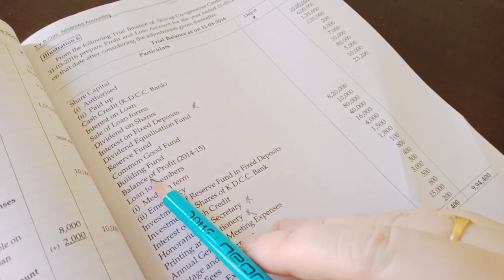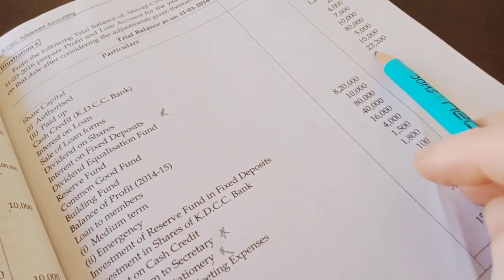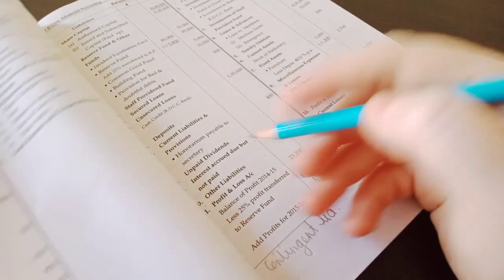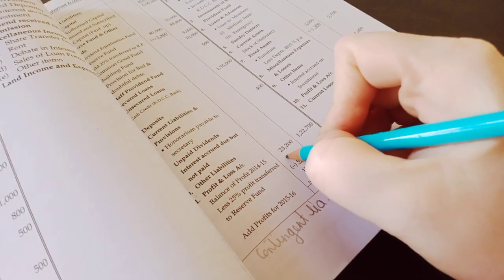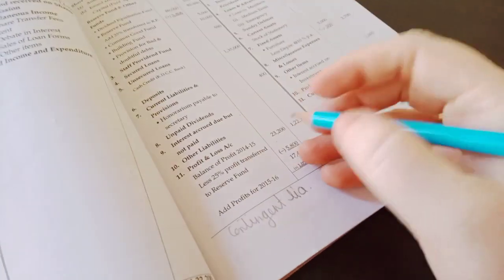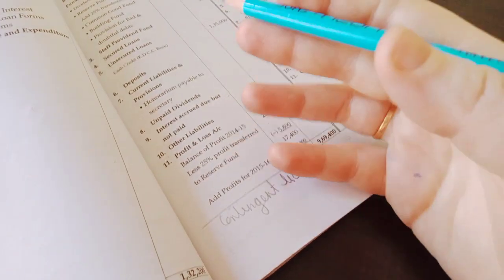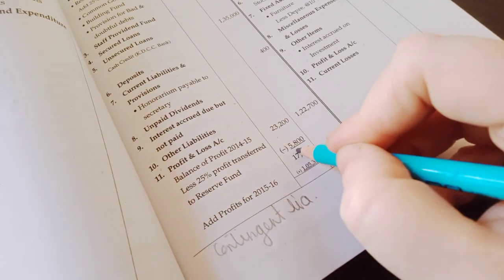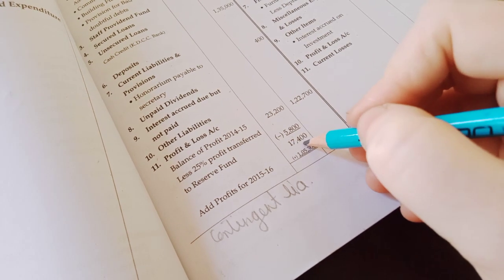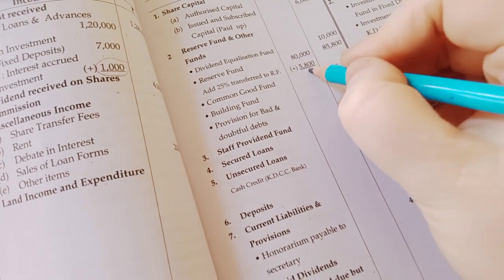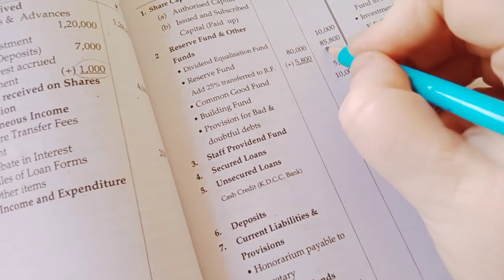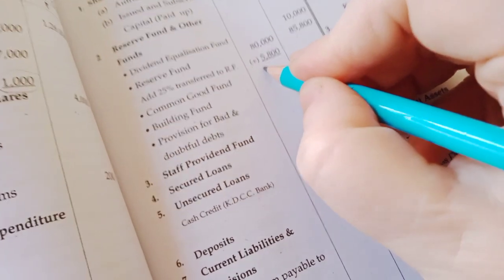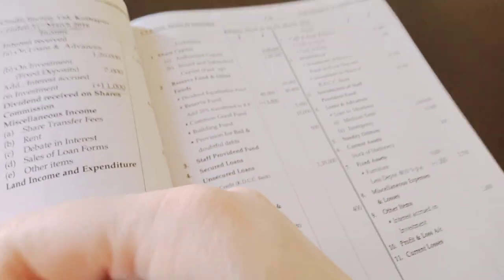Then we have balance of profit and loss account 14 and 15, that is 23,200. So the balance of the previous year 23,200 goes to the inner column. Then what we have to do: we were told to transfer 25% of last year's profit to the general reserve, that means the reserve fund. So 25% of this comes to 5,800. Less 5,800 from this, that is 17,400, and this 5,800 will be added up here, that is 80,000 plus 5,800. So 85,800 is the total for that.